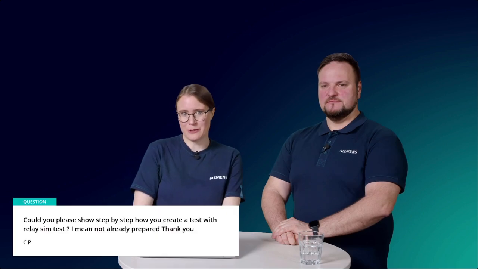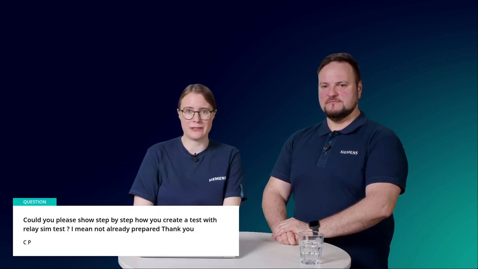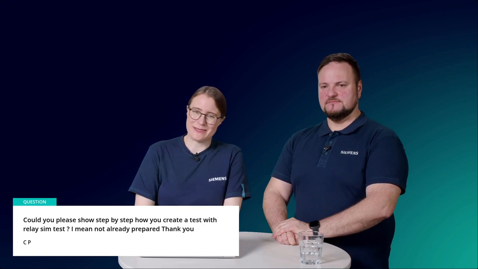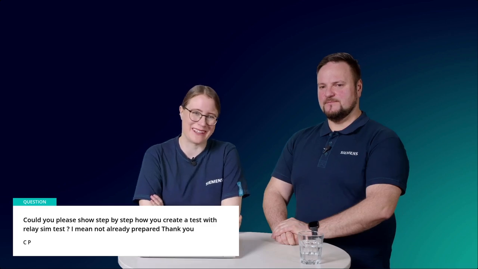How can I access the Omicron Relay Sim test? Is it available freely? Maybe I take this one because session 5 was my session. Unfortunately, it's not for free, as always. Please get into contact with the Omicron sales colleagues and buy a license for that. Also, next question, I think we have to send you to the Omicron people. Could you please show step-by-step how to create a test with Relay Sim test, not already prepared? This would also be a question that you need to ask the Omicron guys and not us.